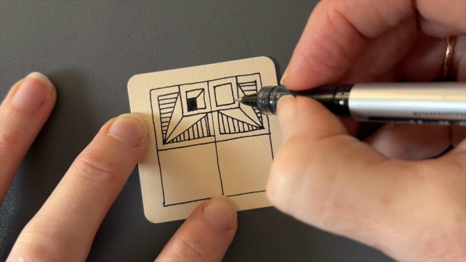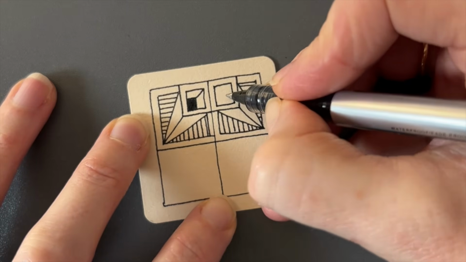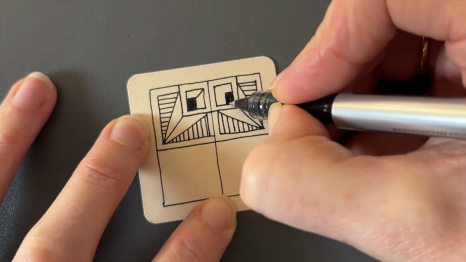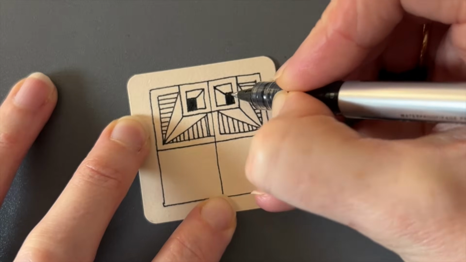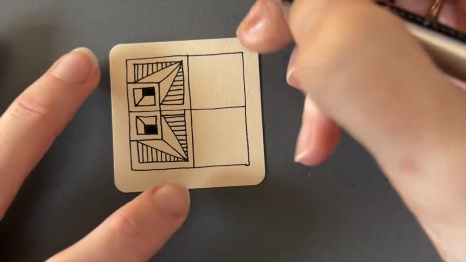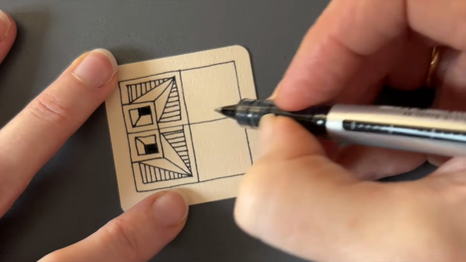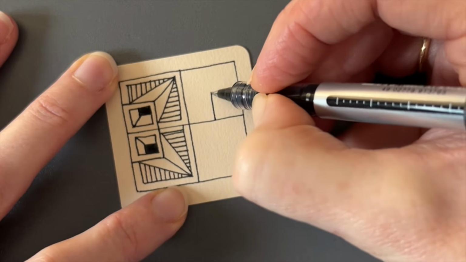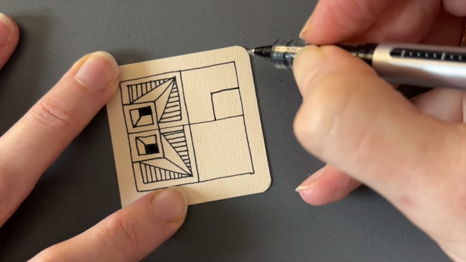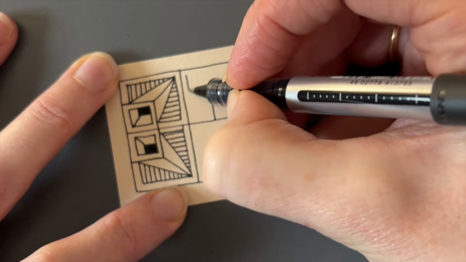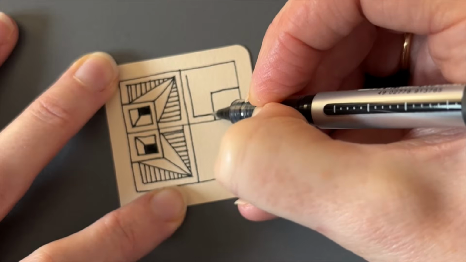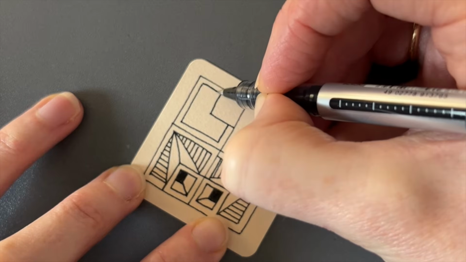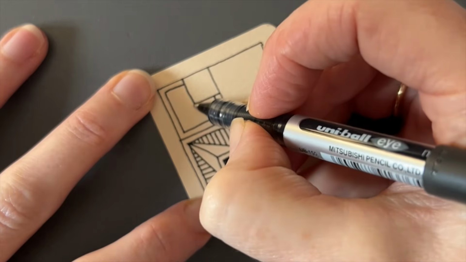So now because I'm mirroring it, I'm going to have this inked in square be on the other side here. So inking that in there, and I'm going to turn my tile, and because we're mirroring this time, the square is going to be on the bottom right, and then we're going to aura the 4 lines around the outside, and then do our diagonals.